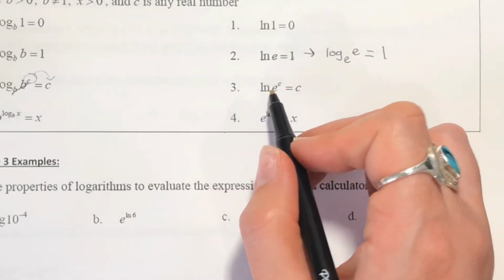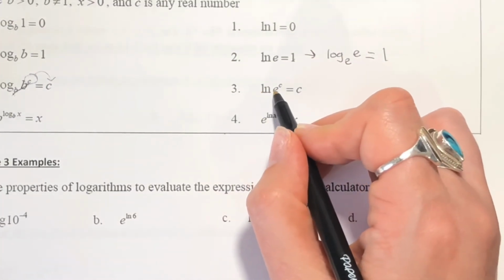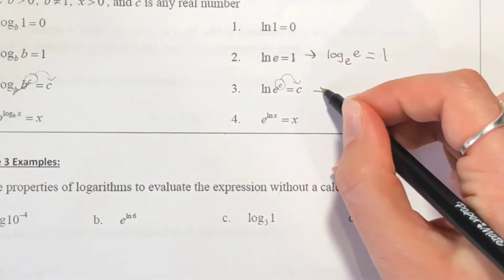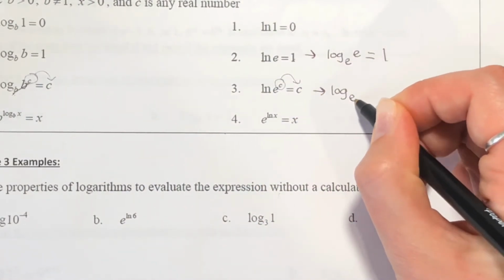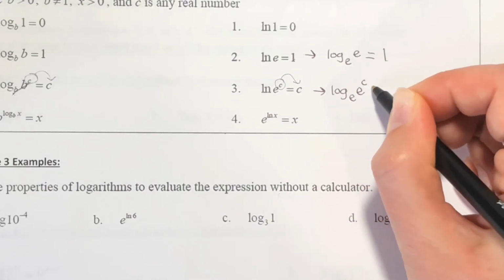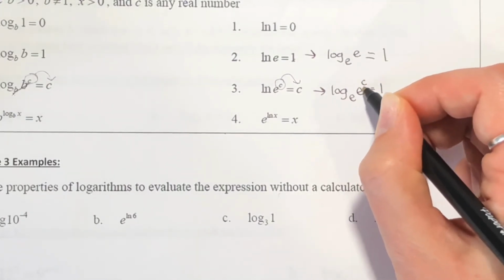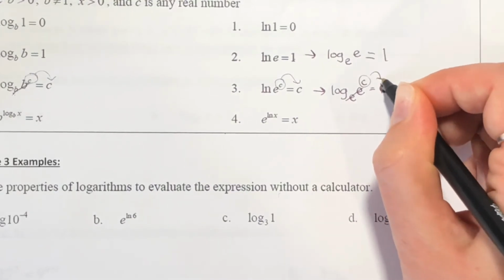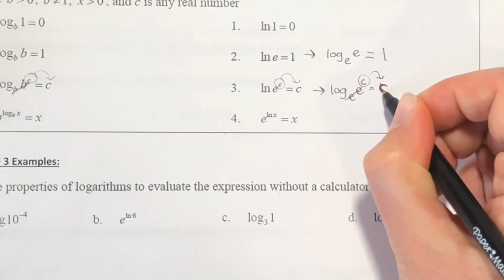And same with the natural log. If I have a natural log of e to the c, that c is just going to come out. And again, you can think of that as being a log base e of e to the power of c. So think of these as canceling with each other. That c, oh, I wrote a 1, I don't know why I wrote a 1, will come out and be your answer.